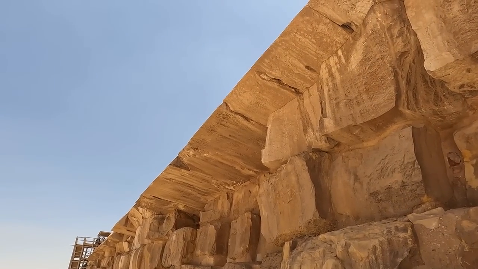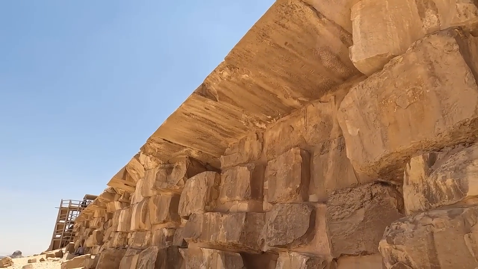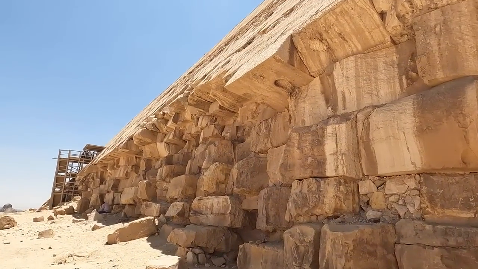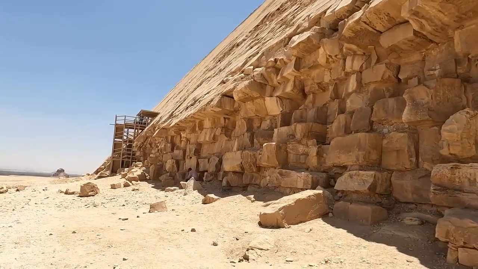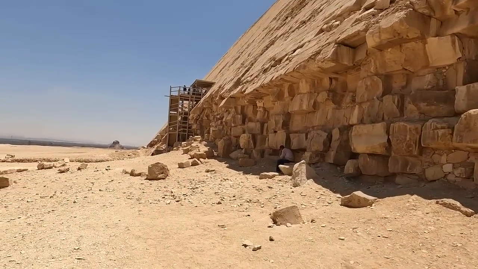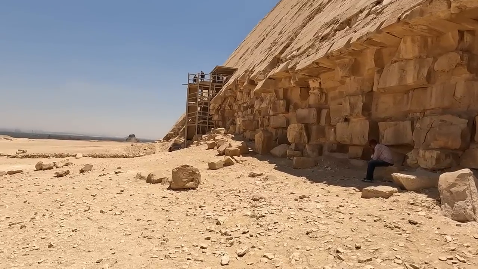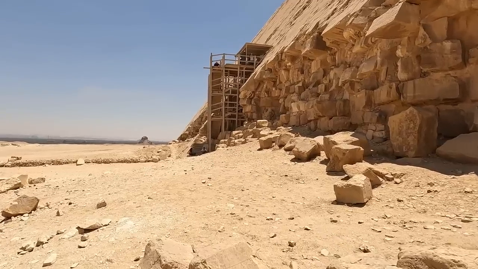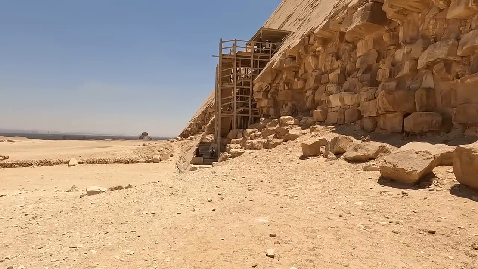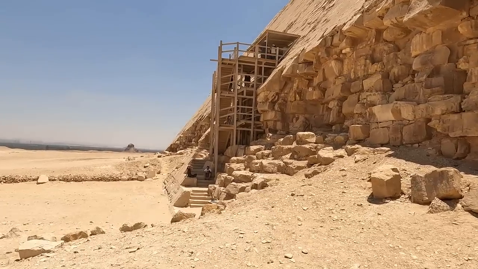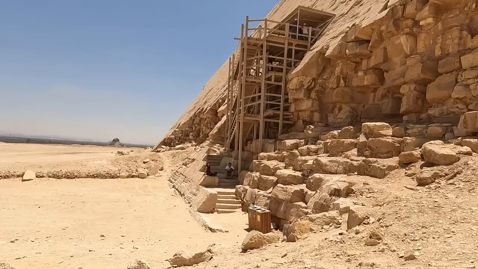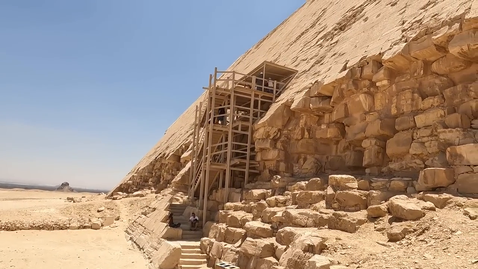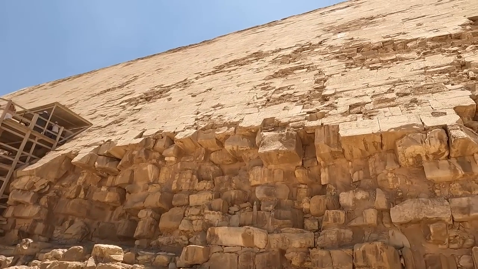Isn't that edge just crazy? So we're walking around here to the northern face of the structure. There are two shafts leading into the Bent Pyramid, one on the north and one on the western side. The one on the western side is extremely high up on the side of the structure. This one here is accessible via the staircase leading to the opening, very similar to what we saw at the Red Pyramid.